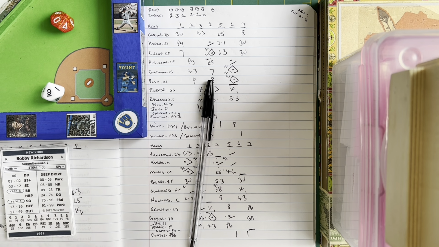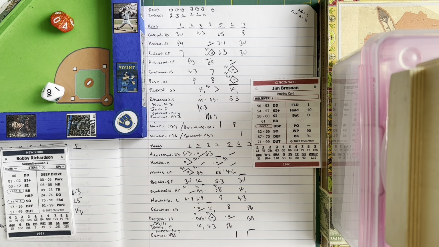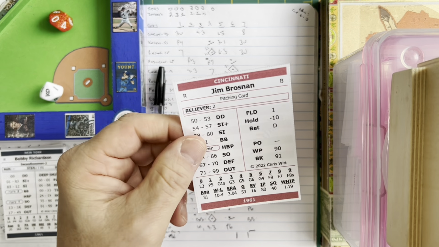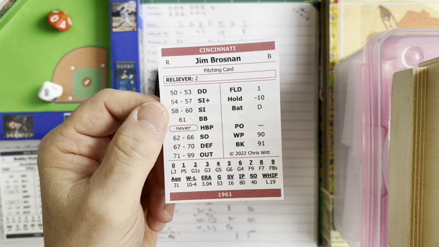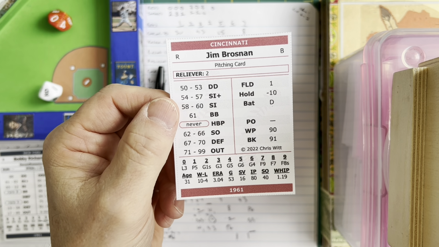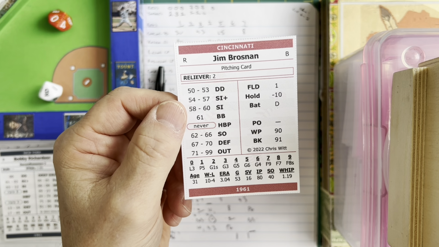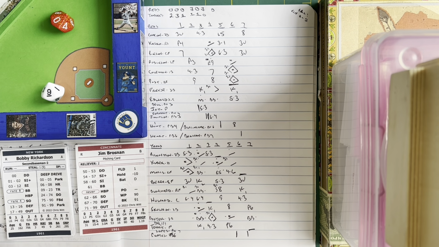The other half of the double whammy short men situation for the 61 Reds. Bill Henry goes 1 1/3 innings. He strikes out a man, he walks a man. No runs allowed yet, although Boyer is his responsibility at first. Brosnan is on, 31 years old, 10-4 with a 3.04 ERA, and he had 16 saves in 1961.